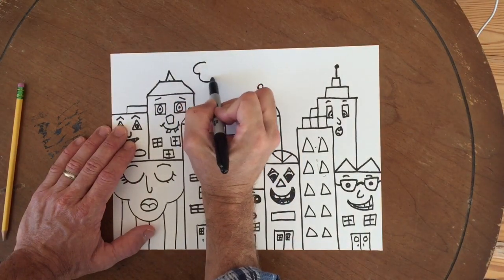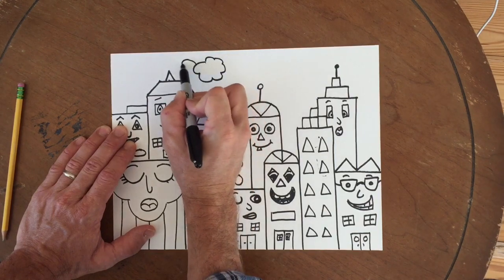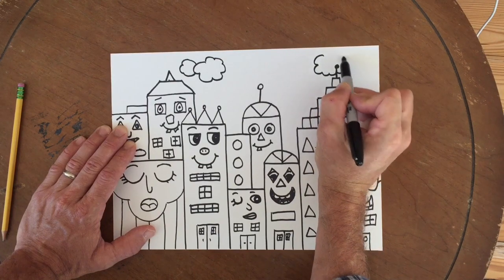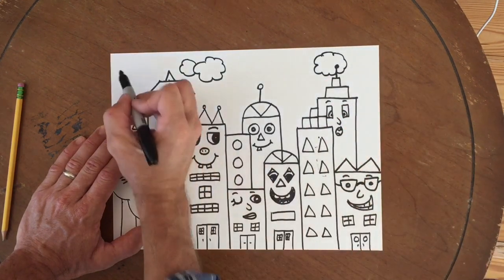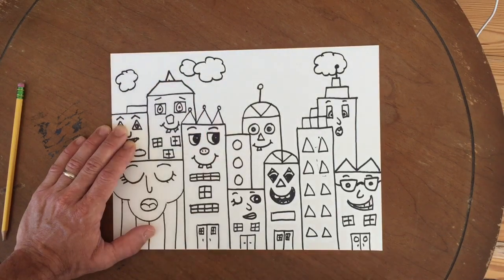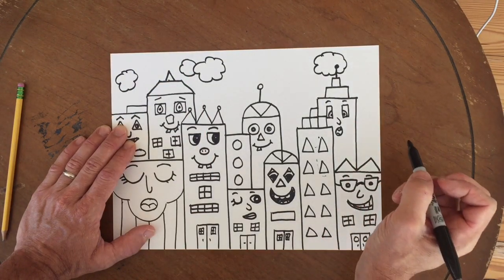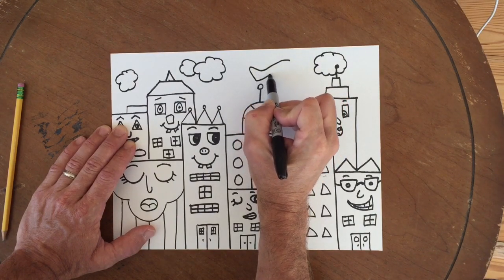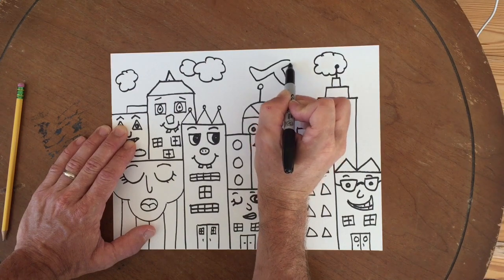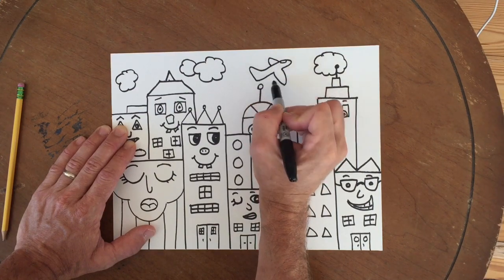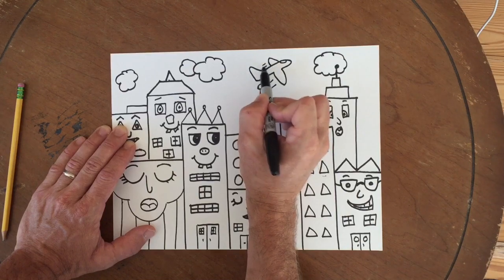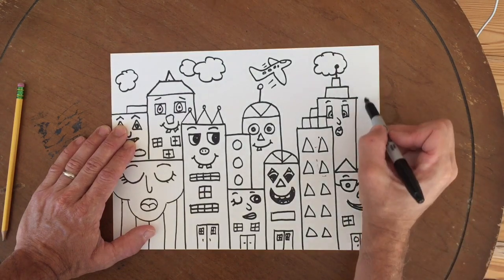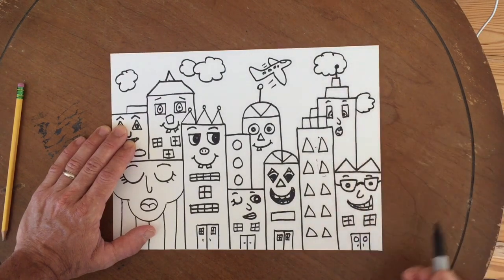Once all of your doors and windows are in place, you can now add some additional details such as clouds or birds or moon or sun, airplanes, helicopters, things like that to fill out the picture. Since you'll be drawing with a pencil, if you have a Sharpie or a dark marker, then you can outline it once your drawing is complete.